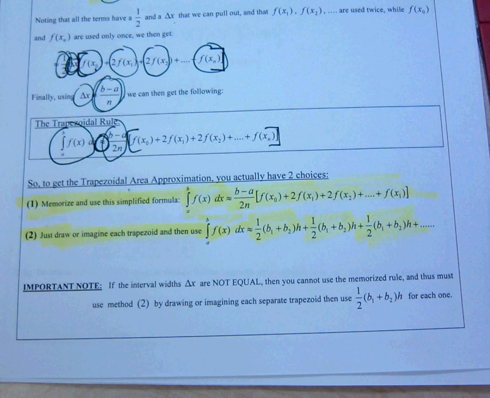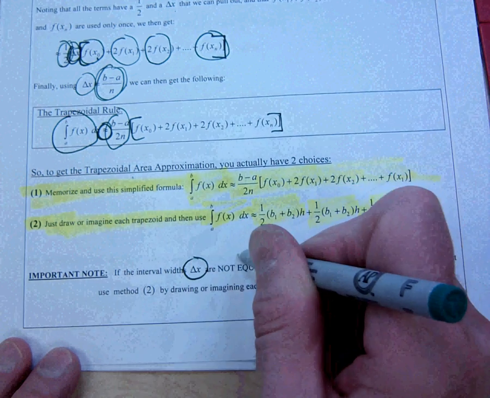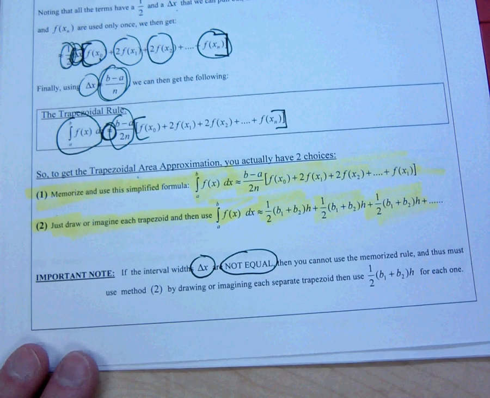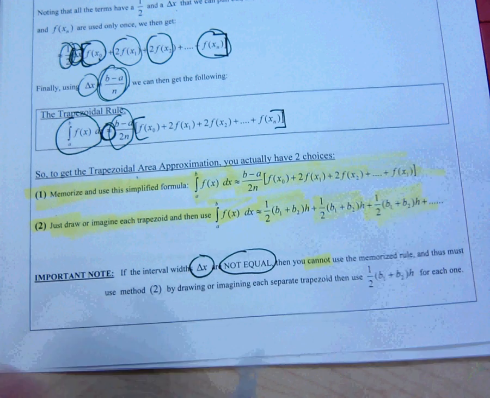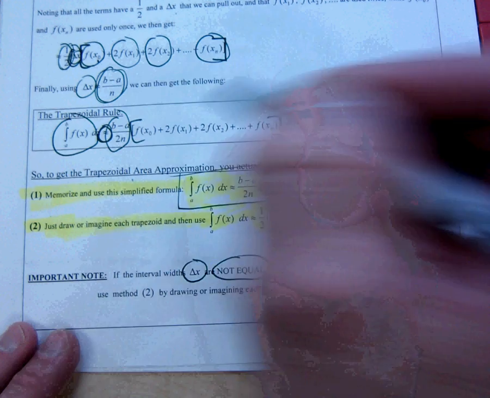Okay, so what if your subintervals are not equal? Well, then you cannot use rule 1, or method 1. You cannot use this memorized formula unless the delta x's are the same.